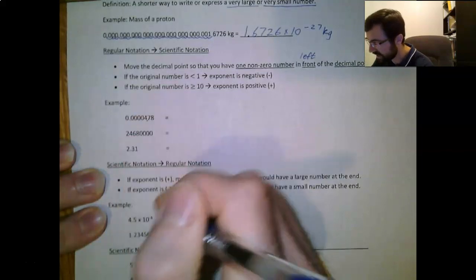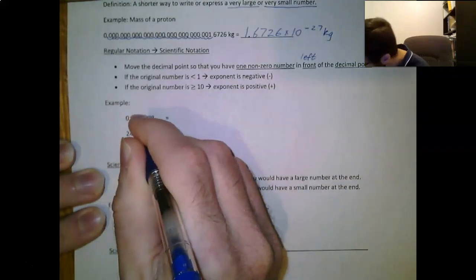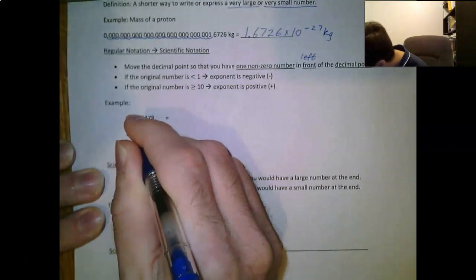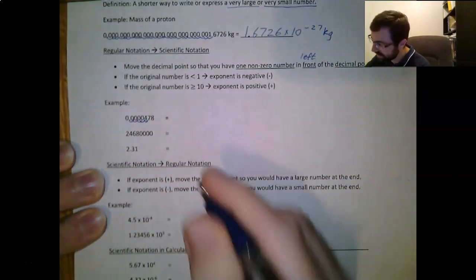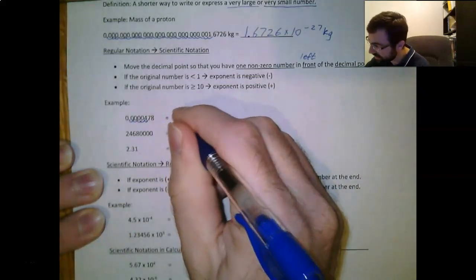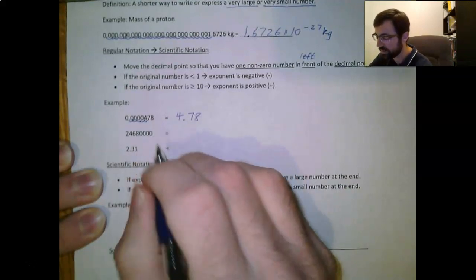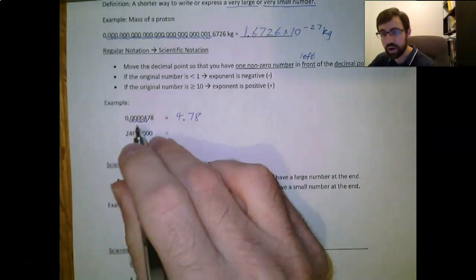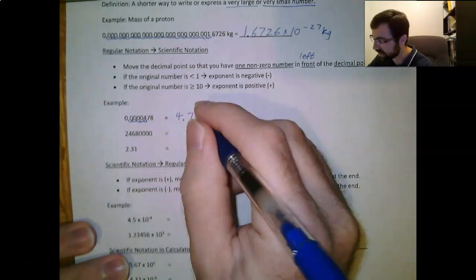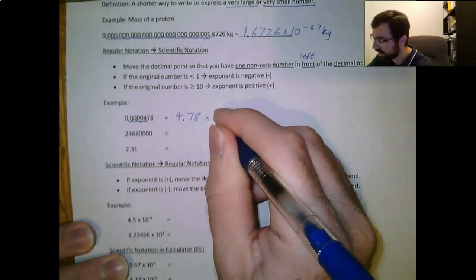So I'm going to go 1, 2, 3, 4, 5. I moved it 5 spaces. 4.78, putting the decimal in the right place. I moved it 5 spaces, and because this is smaller than 1, it's a negative power. So it's 4.78 times 10 to the negative 5th.